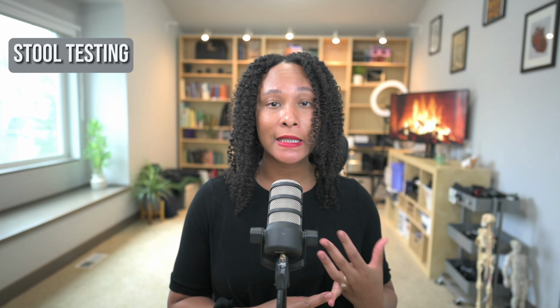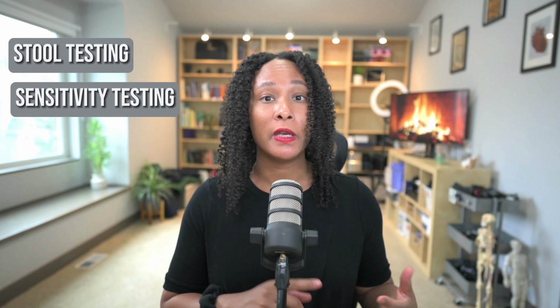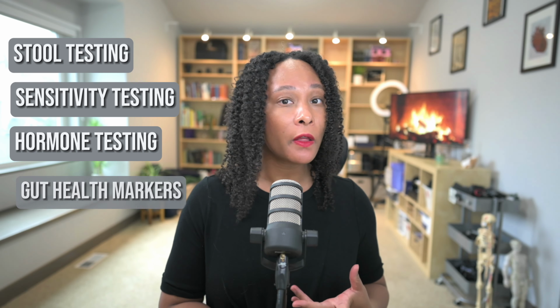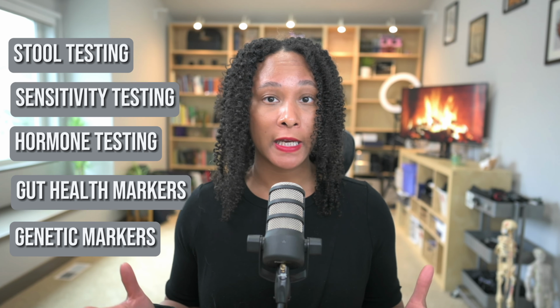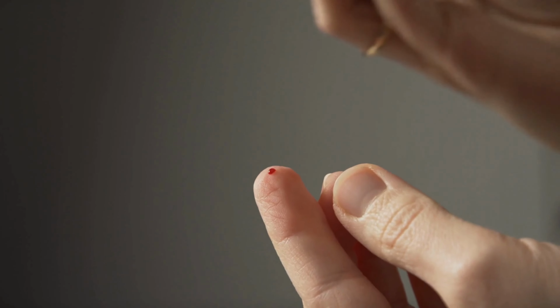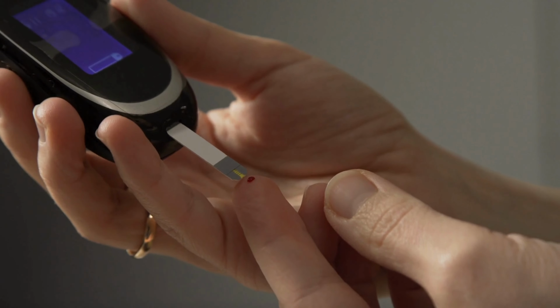So aside from the different reference ranges, there are also different types of tests available when you're looking at functional medicine testing. This can be things like stool testing, food sensitivity testing, hormone testing, gut health markers, genetic markers, etc. There are a lot of different types of tests out there. And one of the conveniences is they are generally available for you to do at home. There are different types of collections, anything from a finger prick where you get a little bit of blood, to a stool test that you collect at home. It can be a urine test, a saliva test, or sometimes even a hair test as well.